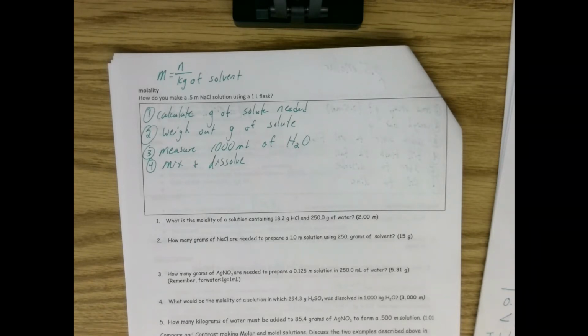Before you do that, I have 250 grams of water. Do I want to convert grams of water to moles of water? No. I convert grams of water to kilograms of water. 250 grams is how many kilograms? 0.25. Then you can divide moles over kilograms.